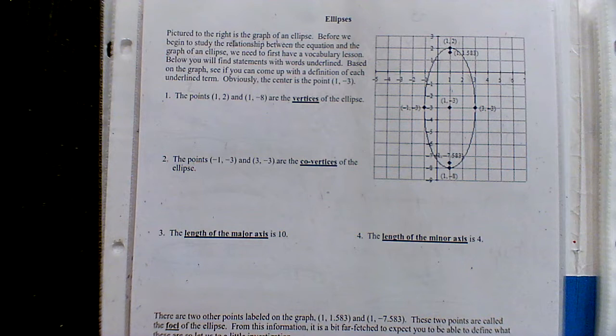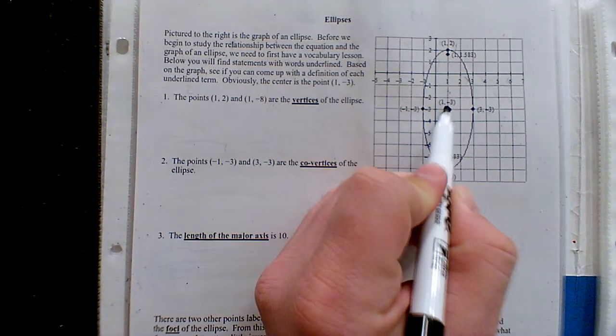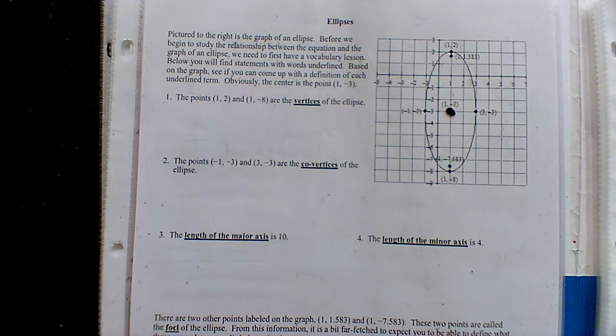So, pictured to the right is a graph of an ellipse. Before we begin to study the relationship between the equation and the graph of an ellipse, we need to first have a vocabulary lesson. Below you will find statements with words underlined. Based on the graph, see if you can come up with a definition of each underlined term. Obviously the center is the point 1, comma negative 3, so that's given right there. It's going to be the center of the ellipse.